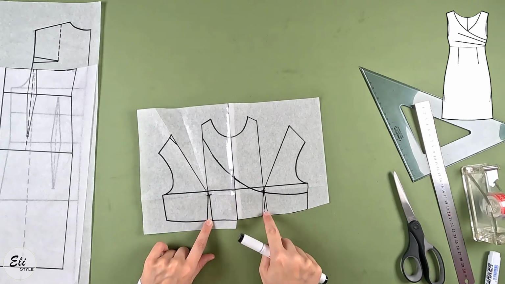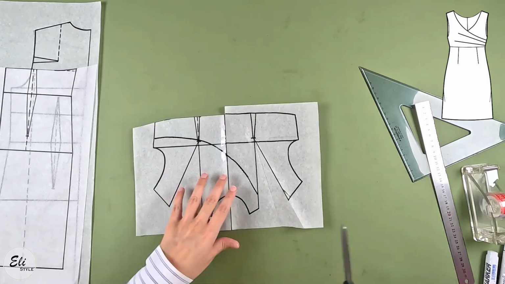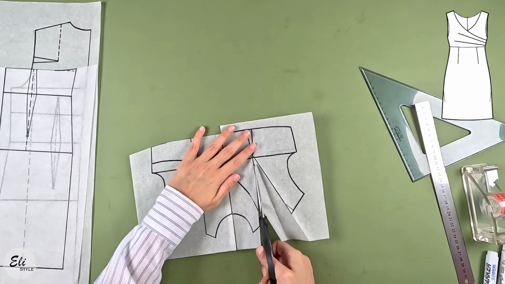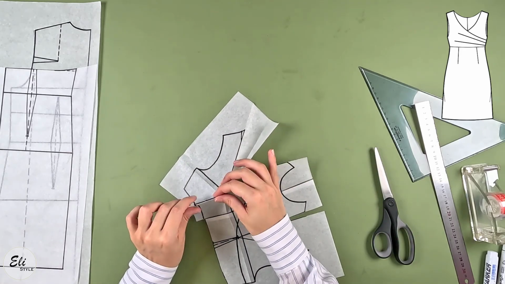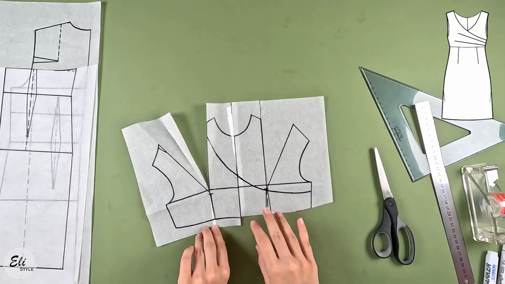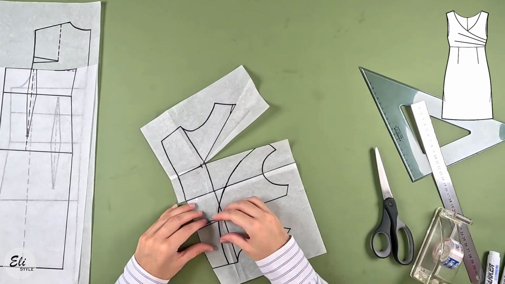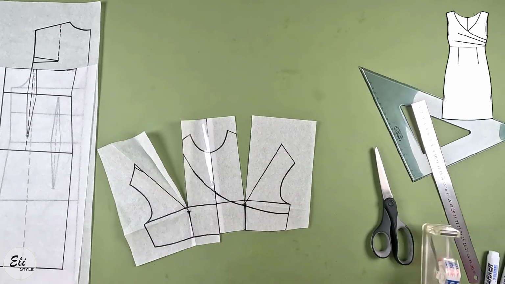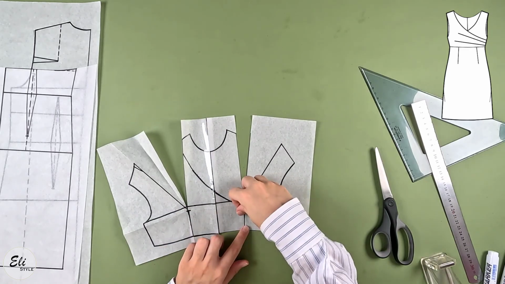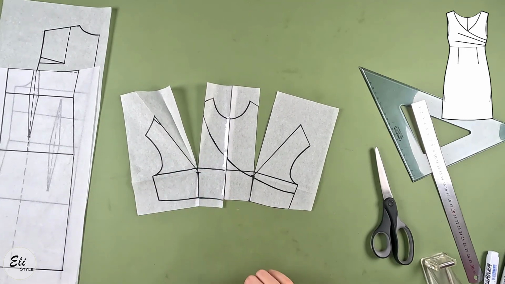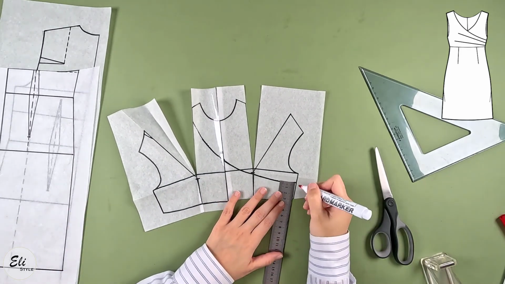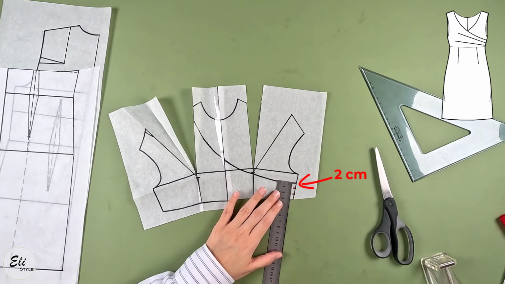Now to create pleats, transfer the bust dart to the shoulder. Draw the pleat lines close to the end of the shoulder dart.